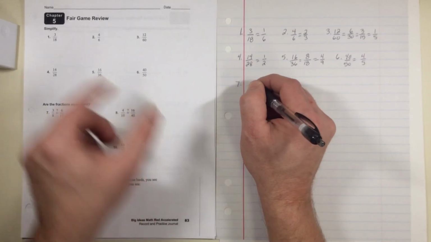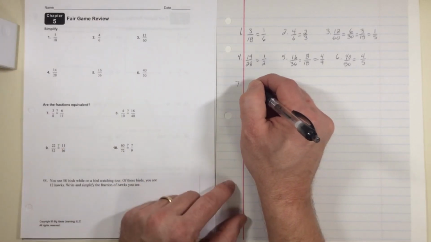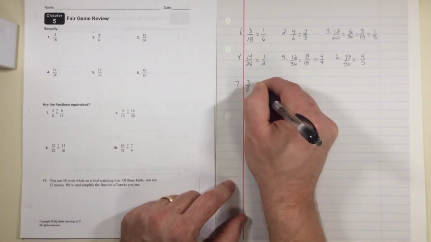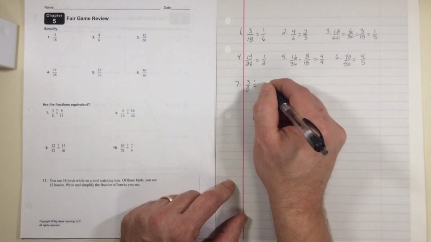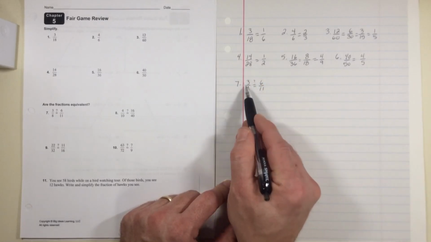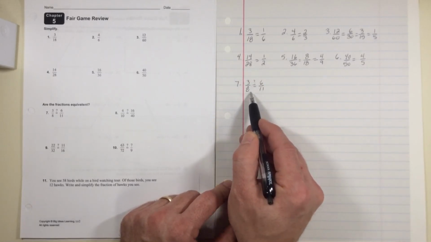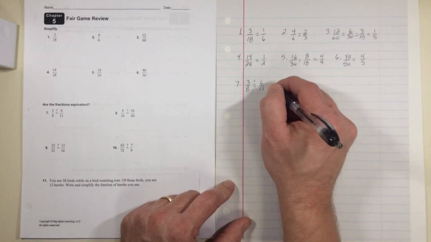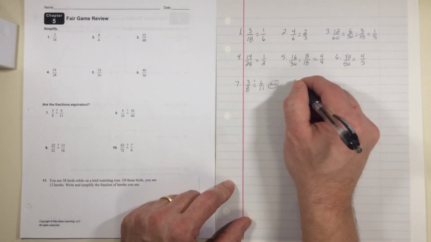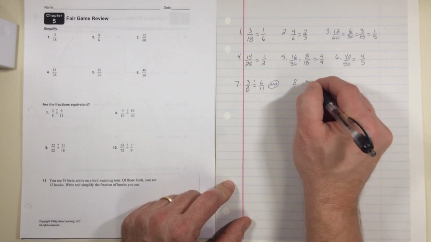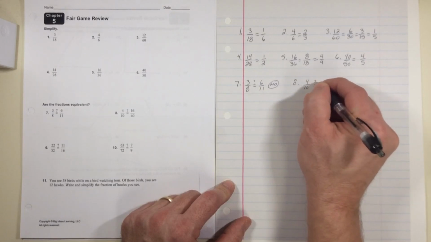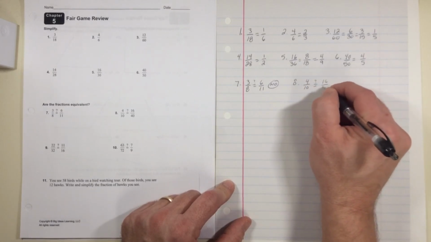Number 7, it says 3 over 8. And they want to know, is that equal to 6 over 11? Well, I multiplied by 2 on the top, but I did not multiply by 2 on the bottom, so that's a big no. Number 8, 4 over 10, is that equal to 16 over 40?